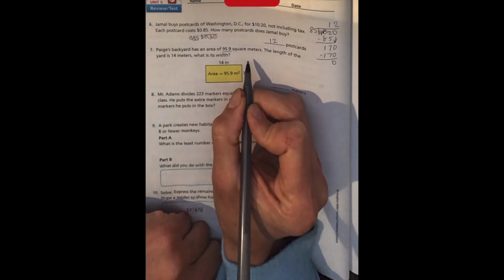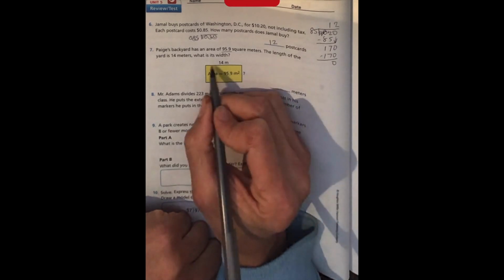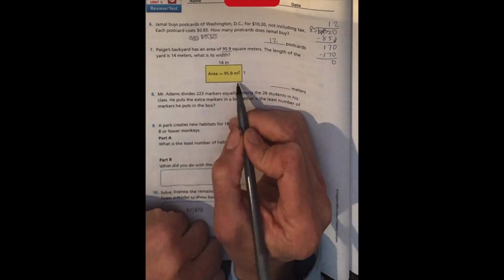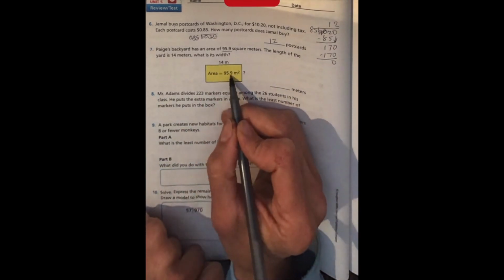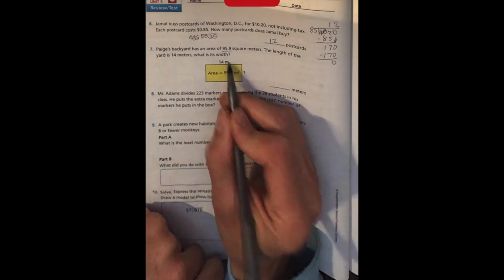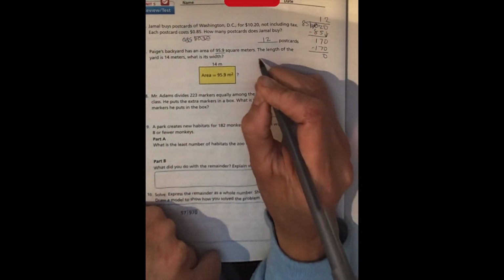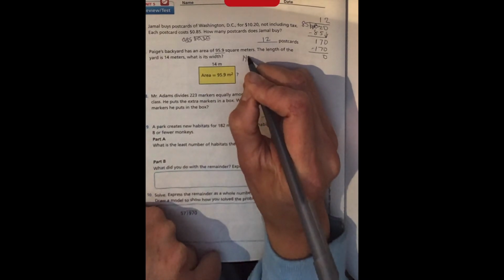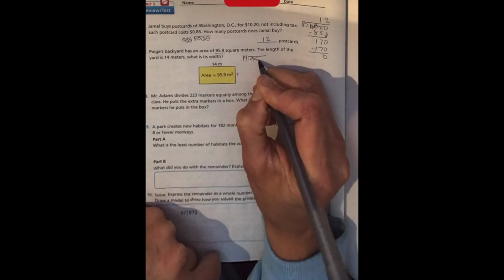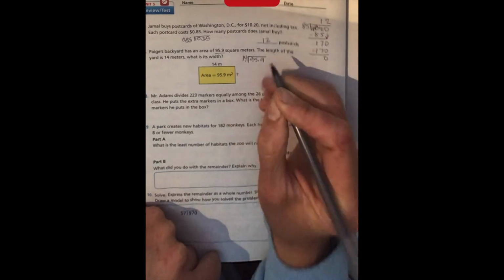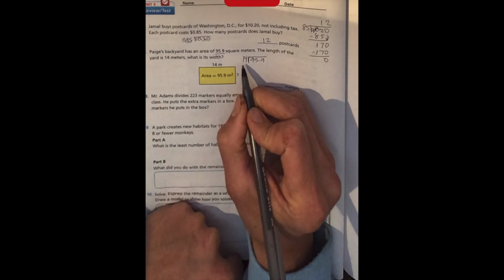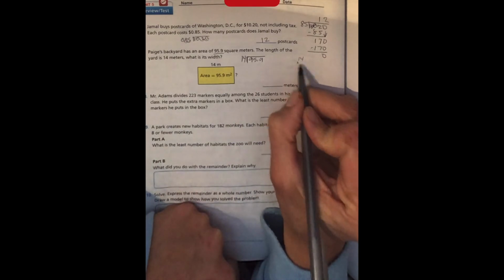For number 7, Paige's backyard has an area of 95.9 square meters. The length of the yard is 14 meters. What is the width? So this tells me I'm going to do division. This will be my dividend and this will be my divisor. So I'll have 14 divided by 95.9. Okay, 14 goes into 95. I don't know. Let's try 14 times 5.